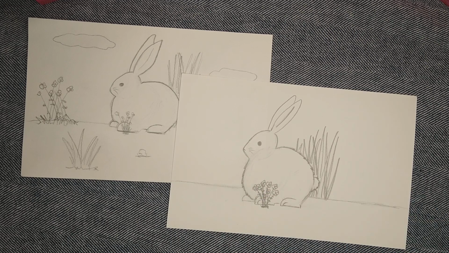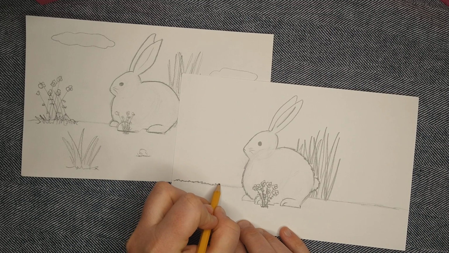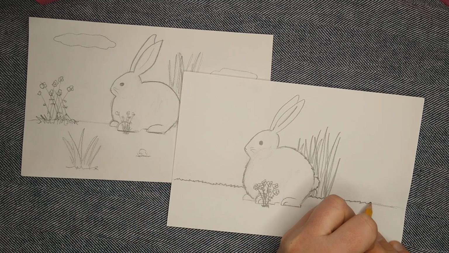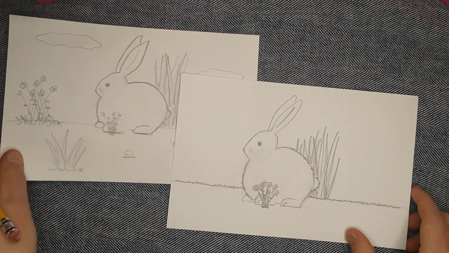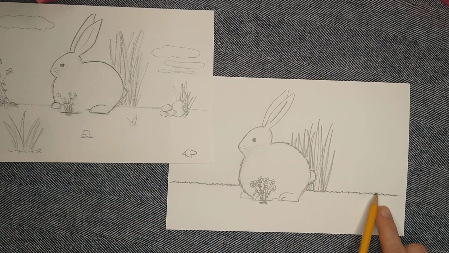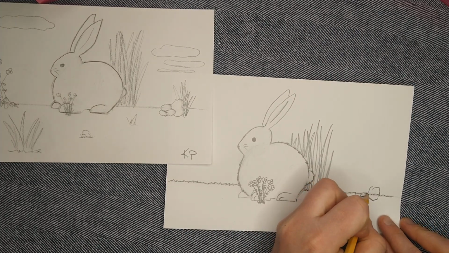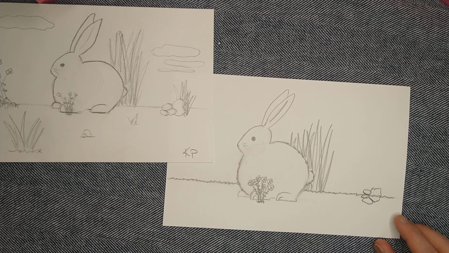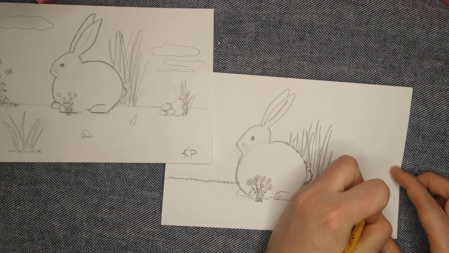Okay? Now, if we want, we could go across our horizon and make it jagged to make it look like grass. Okay, and another thing I have is I've got some rocks right here. So I'm going to, on top of my horizon, draw a larger rock and a couple smaller ones sitting on the ground. It's going to look like they're sitting on the ground. And I'm going to erase the horizon line.